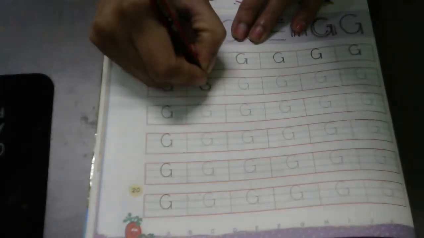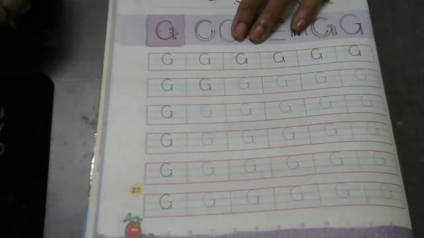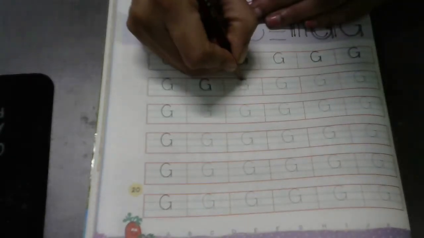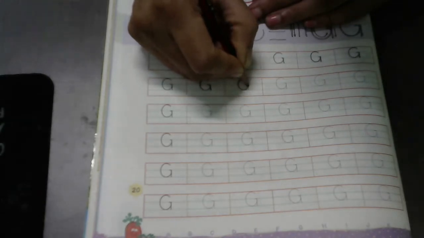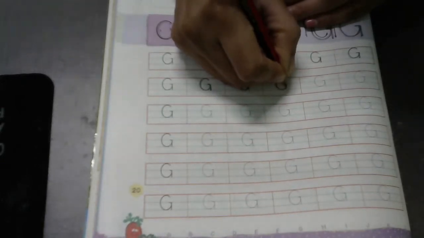Then one small sleeping line and a standing line makes letter G. Semicircle, sleeping line, standing line makes letter G.